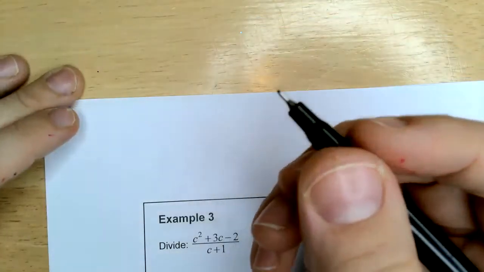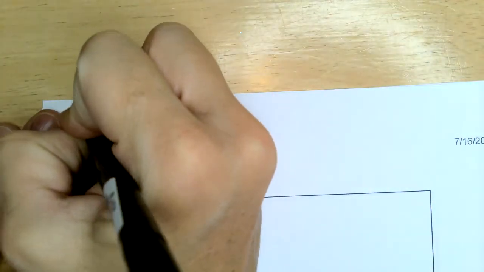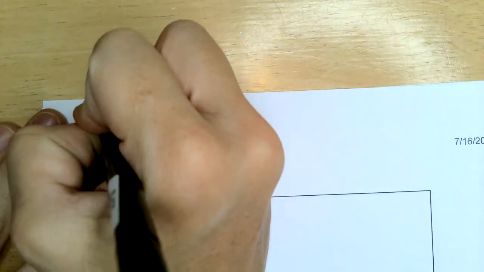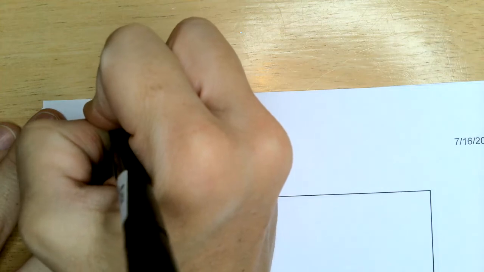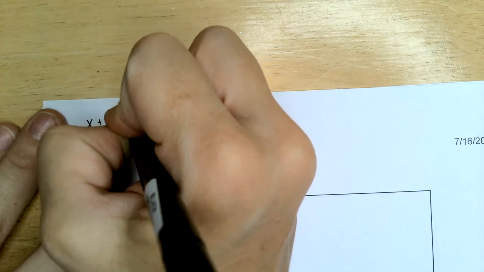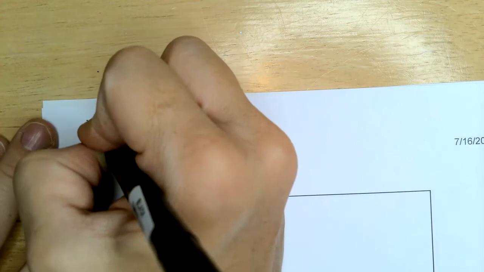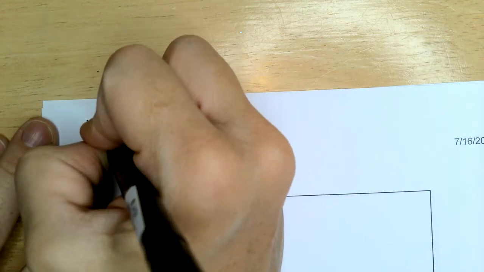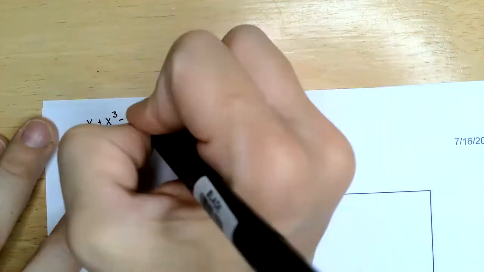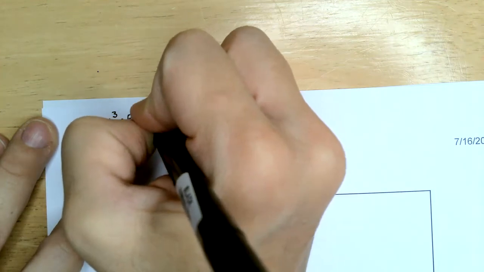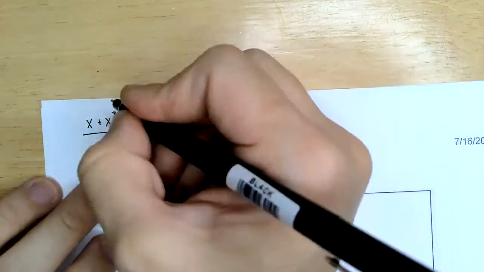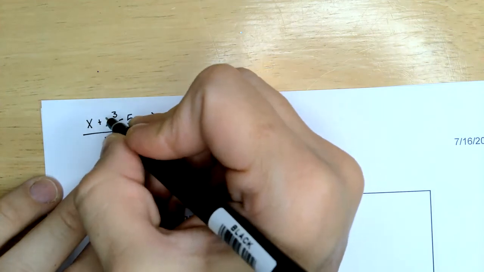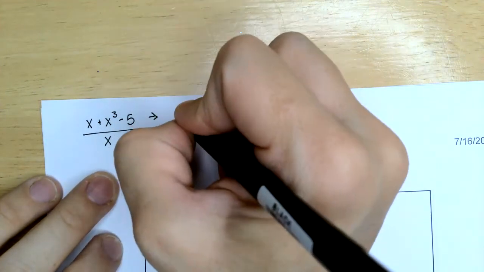That's perfect. But if you had something like x plus x to the third minus 5, all divided by x, when I'm getting ready to divide this, I want to put it in the correct order. So I want to put it in descending order.